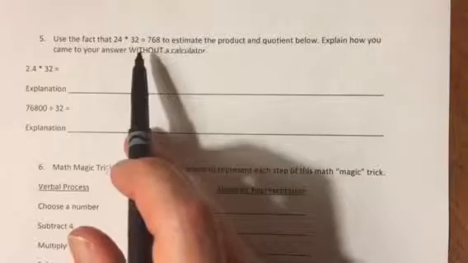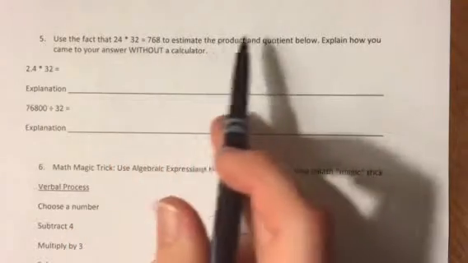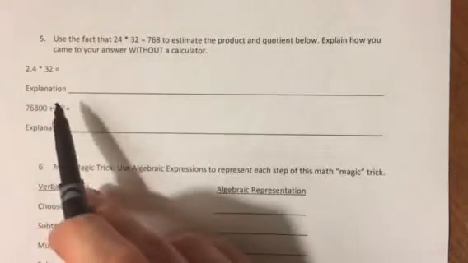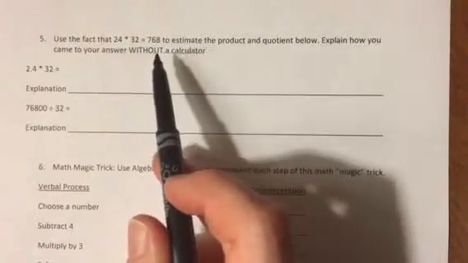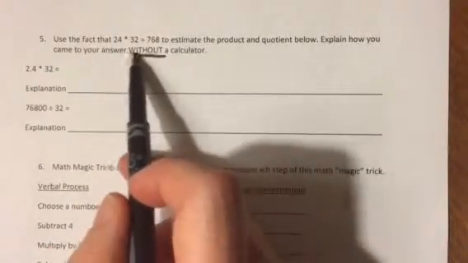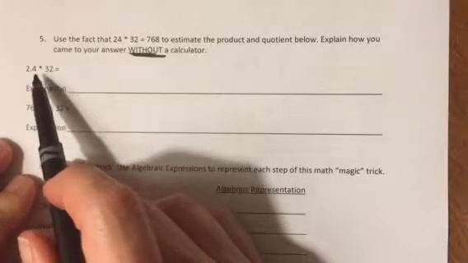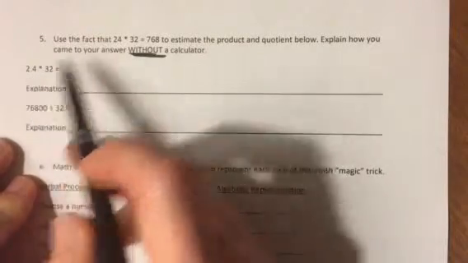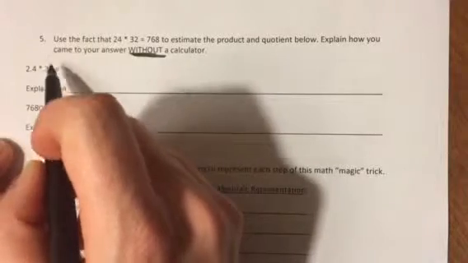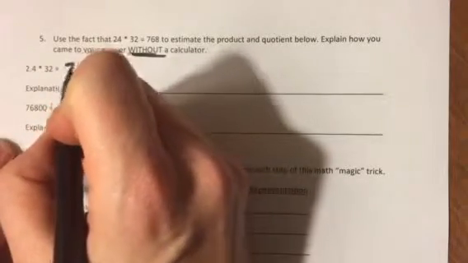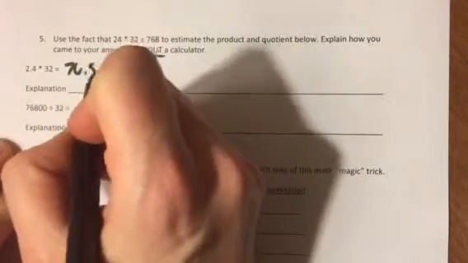For number 5, use the fact that 24 times 32 equals 768 to estimate the product and quotient below, and explain how you came to your answer without a calculator. Okay, so you can definitely put this in a calculator to get the correct answer. Like if I put 2.4 times 32 in the calculator, it's going to give me the answer 76.8.